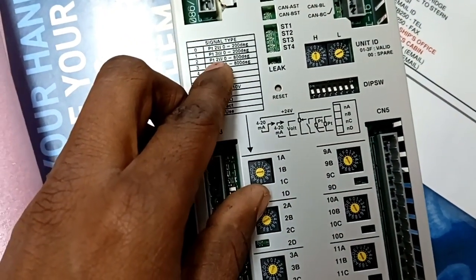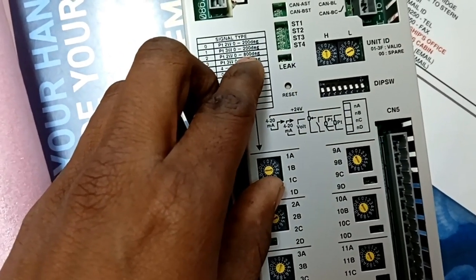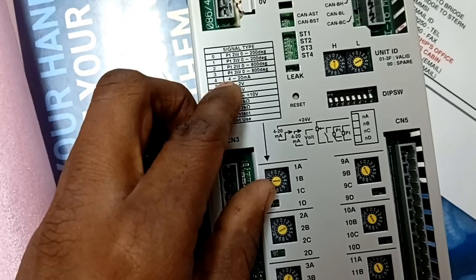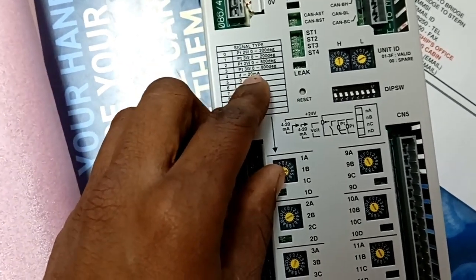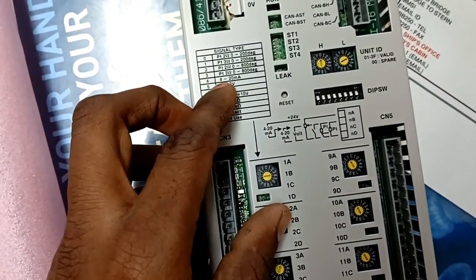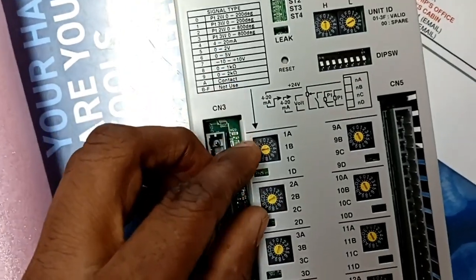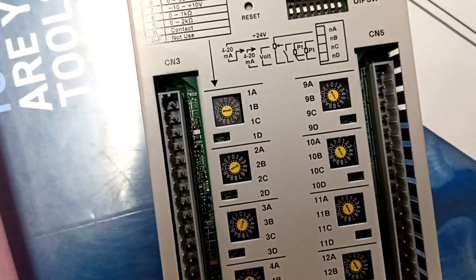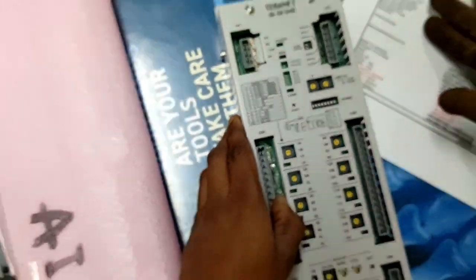Position 2 is 0 to 800 degrees Celsius with 2 legs, and 3 is 0 to 800 degrees Celsius with 3 legs. And if you keep the selector switch in 4, it will measure 4 to 20 milliamps. Now we are going to measure the 4 to 20 milliamps, so keep the selector switch in number 4. Thank you all.